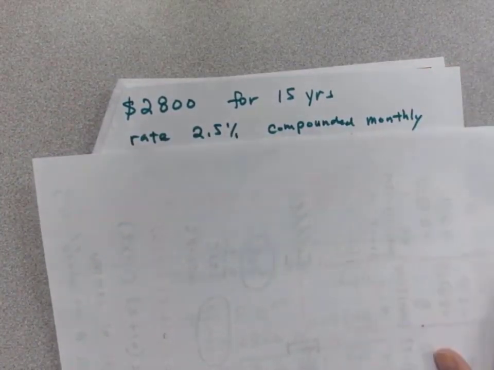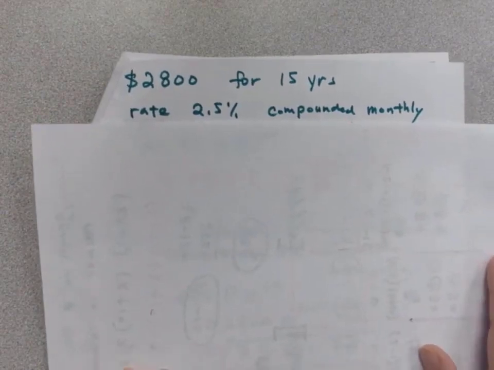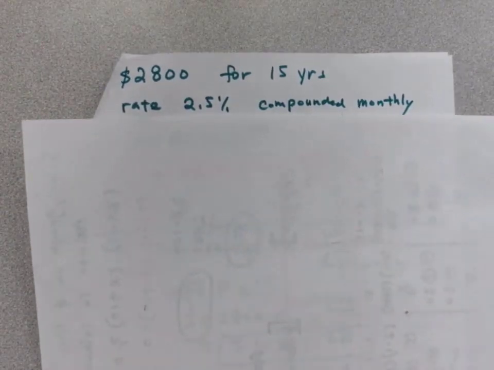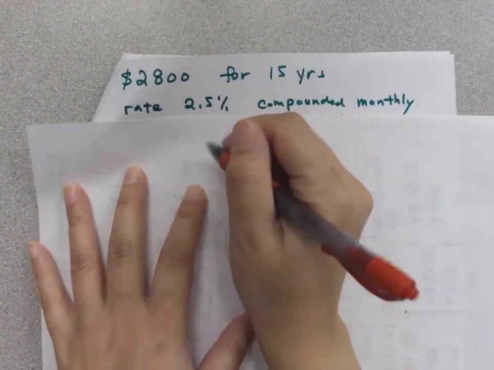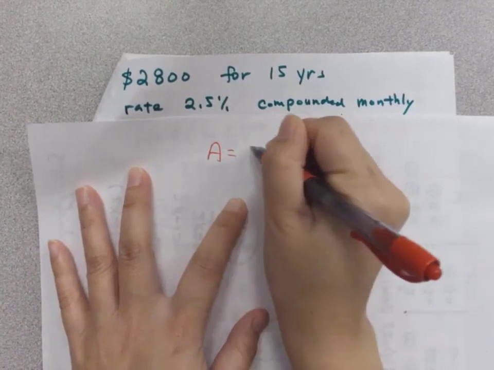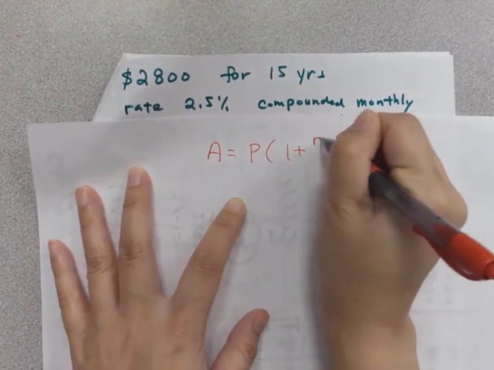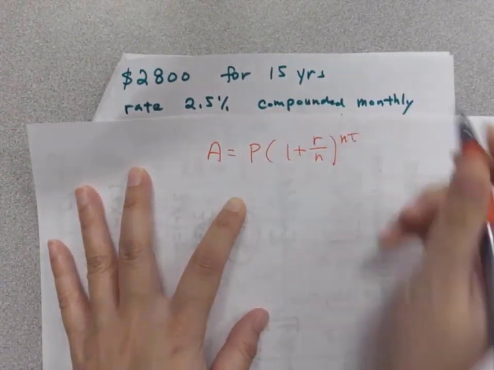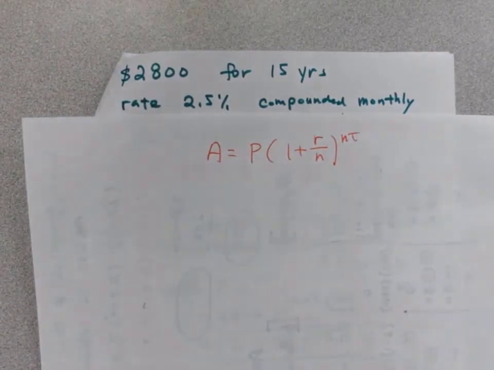The rate is 2.5%. It's going to compound monthly. What formula should I use? You memorized it? A equals P times 1 plus r over n, to the nt. Okay, all right. So help me to plug it in.